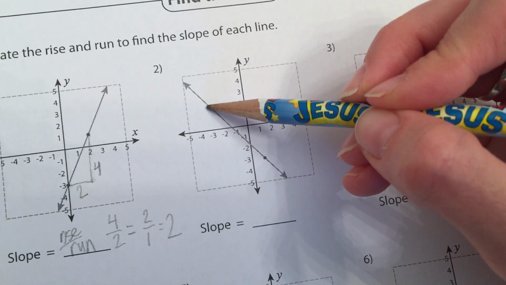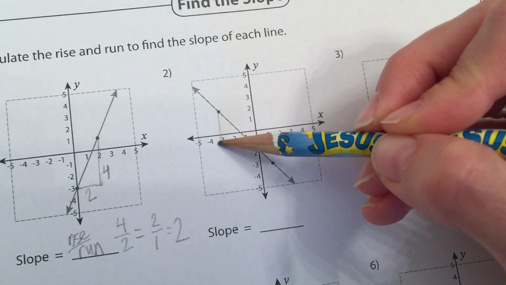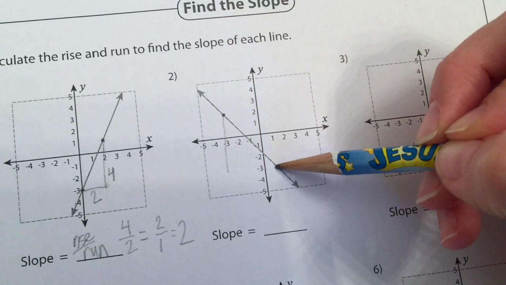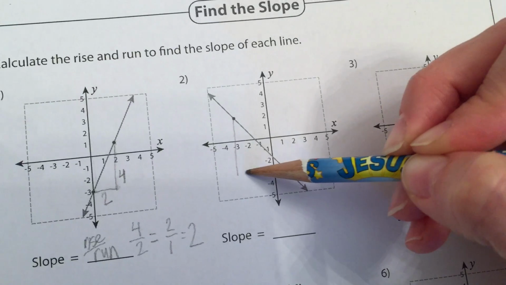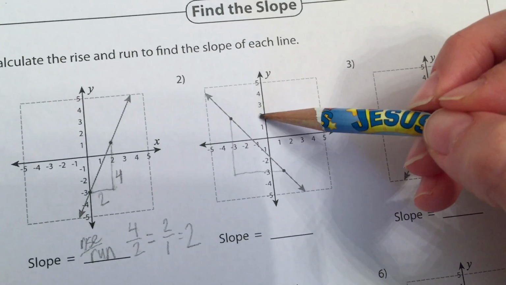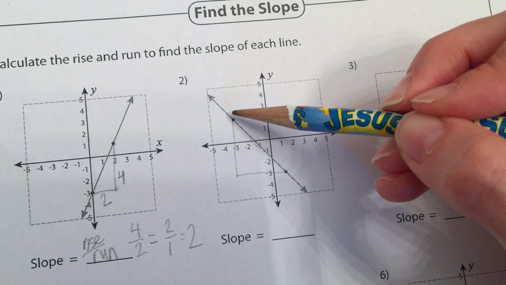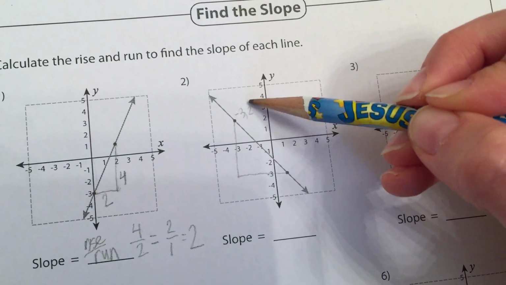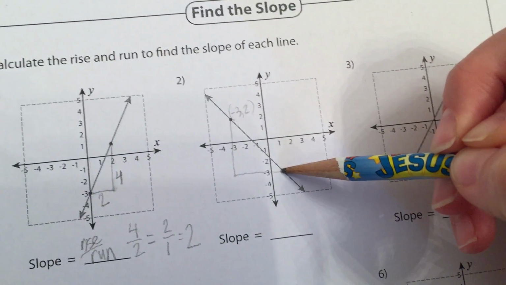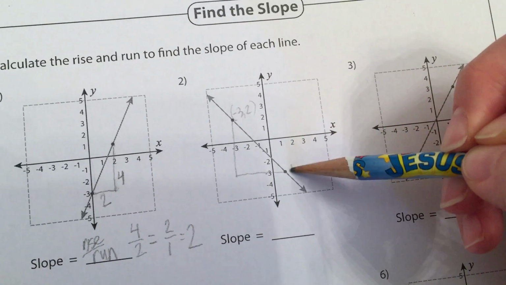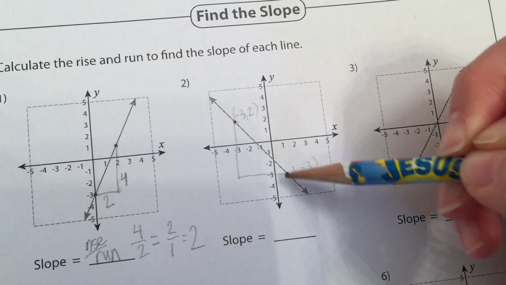I'm going to draw this line down. This is where you could use your ruler if you wanted to, just to make sure your lines are straight. I'll draw this one over. So it looks like this point here is at -3, 2. And this point here is at 1, -3.